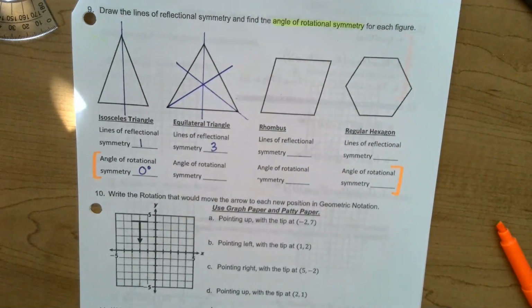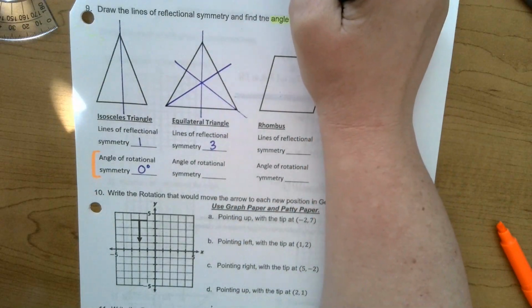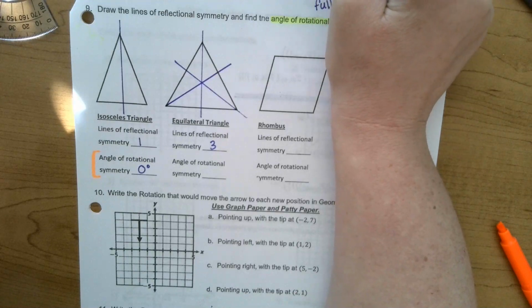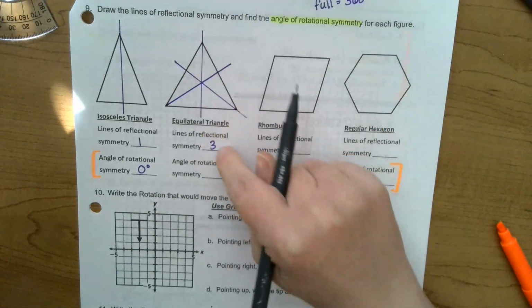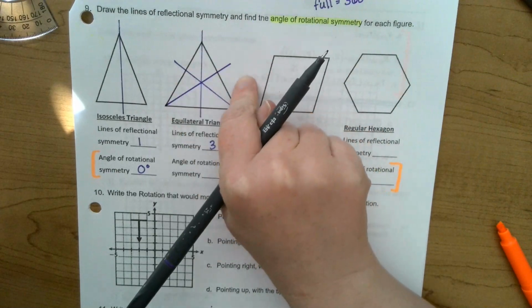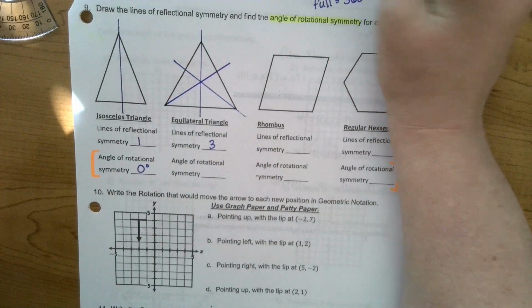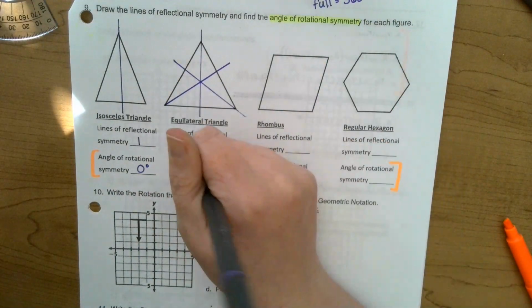So, how many degrees is that? Well, a full circle is 360. And I was able to rotate this 3 times. So, 360 divided by 3 is going to equal 120.